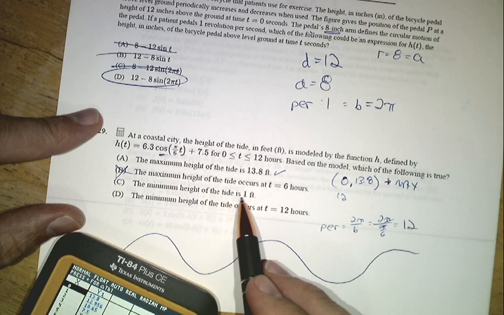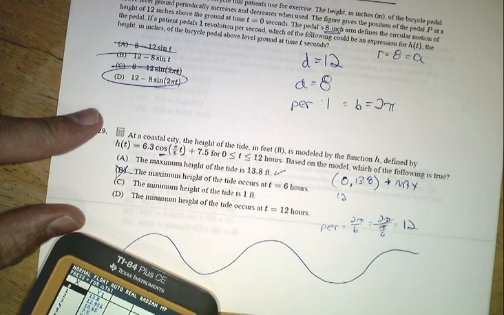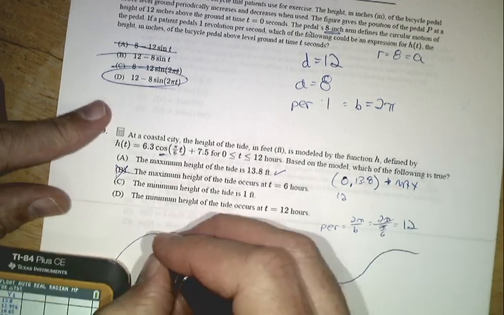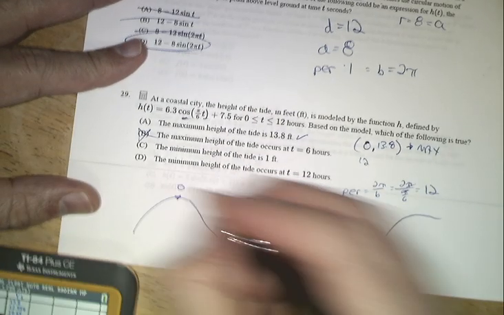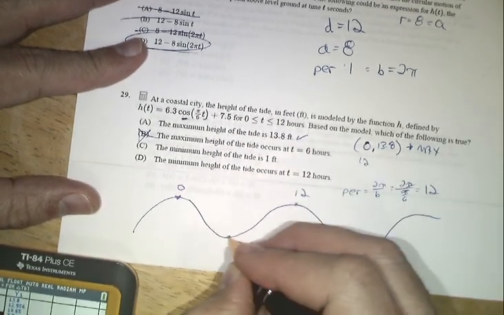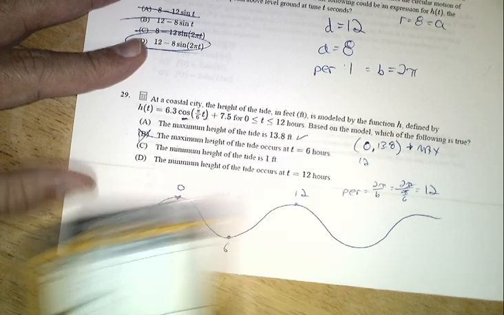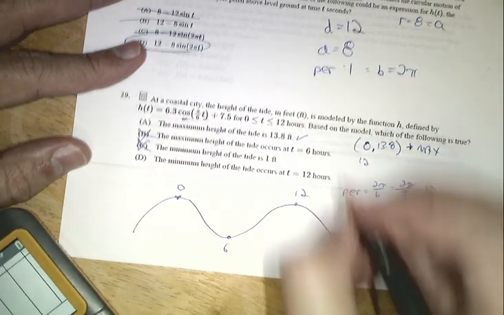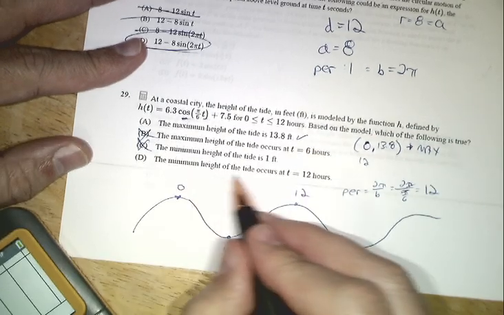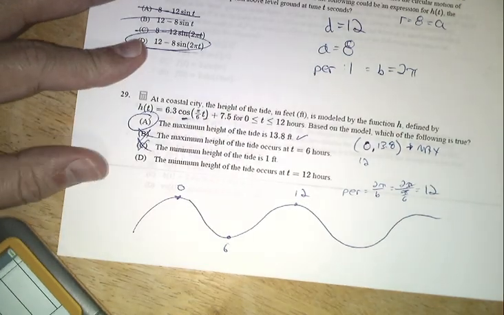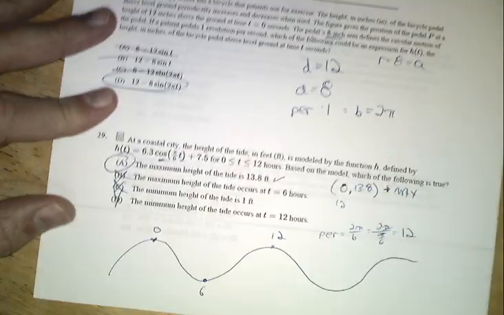The minimum height of the tide is 1 foot. Well, the minimum is going to be at 12, right? No, the minimum should be at 6. If I had another max at 12, so think of it this way, this is 0, this is 12. I should hit a minimum at 6. If we look at 6, it is 1.2. So no, the minimum is not that. And the minimum height occurs at 12 hours. 12 is a max, so it must be A. Always good to check all the other ones just to be on the safe side.